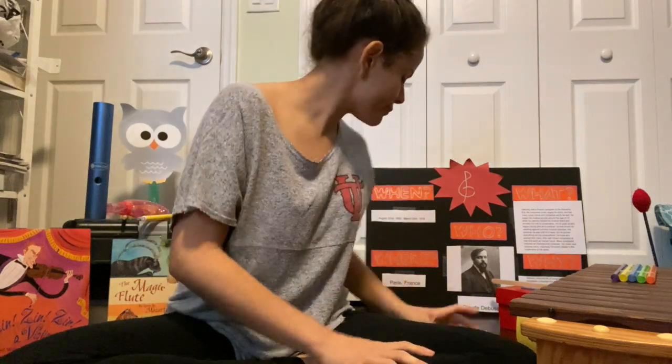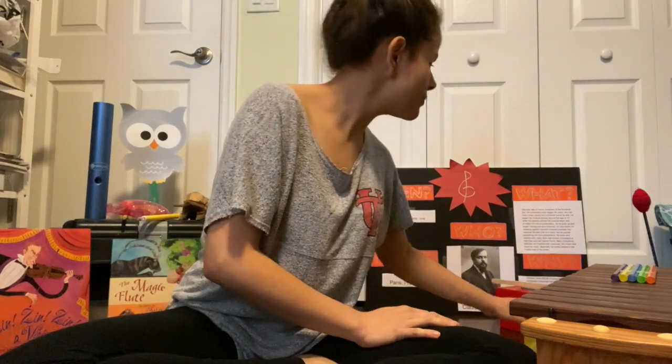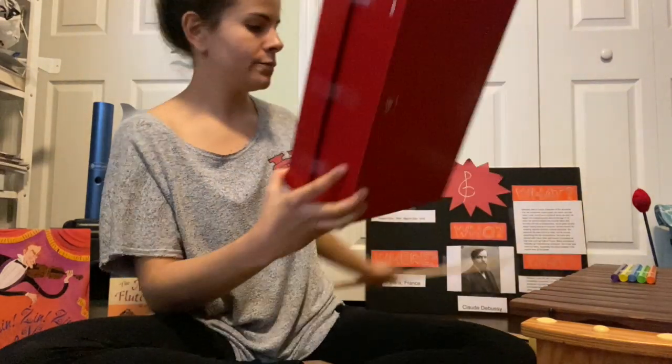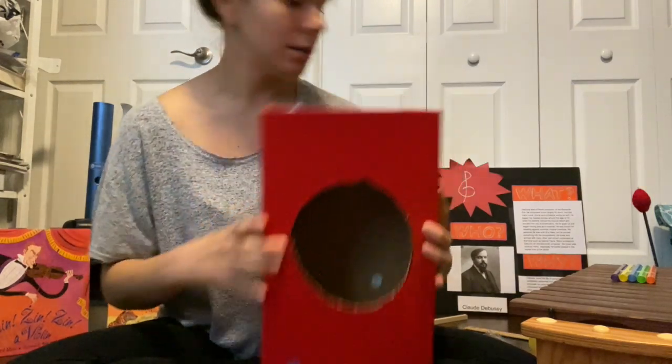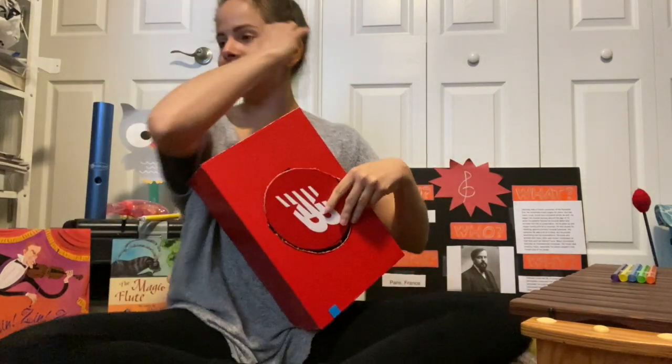Also, remember project number 3, you can use the jar, but I use the canister instead. The canister is a little bit wider. It's easier for my hands to play. Project number 4. We have a shoebox. With my shoebox, I cut a hole. So I got some new sneakers and I decided to keep my box for our project.